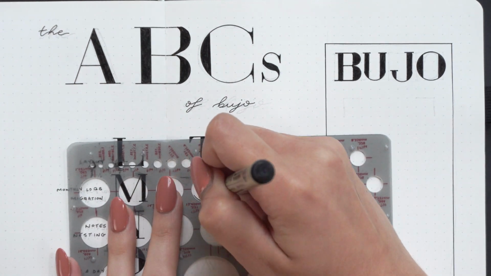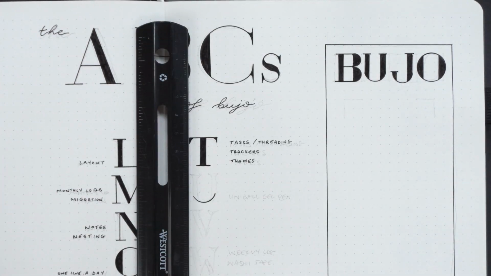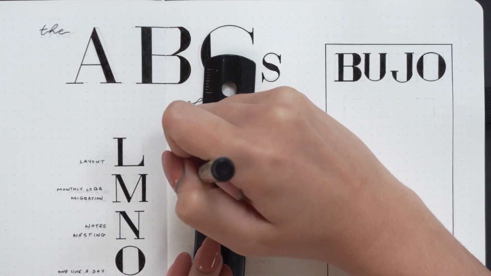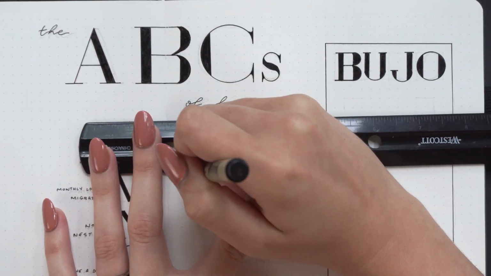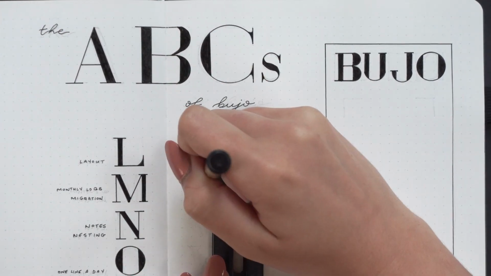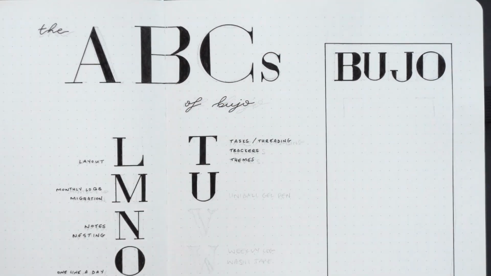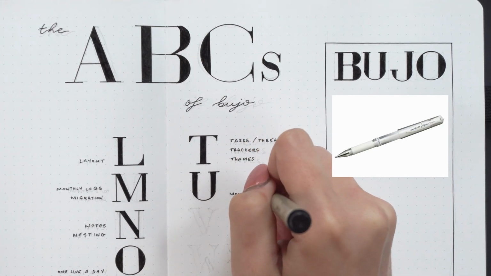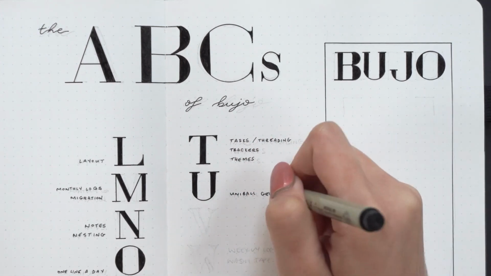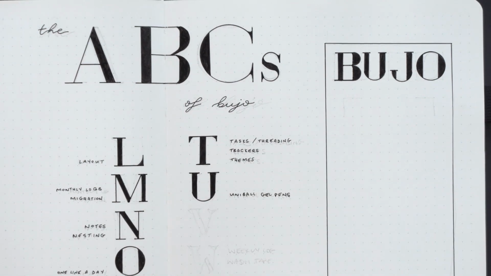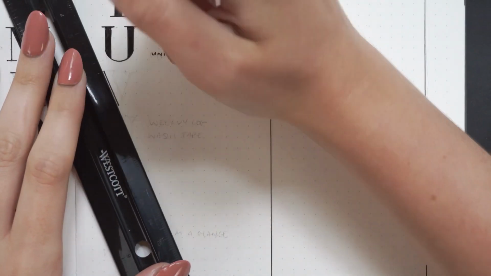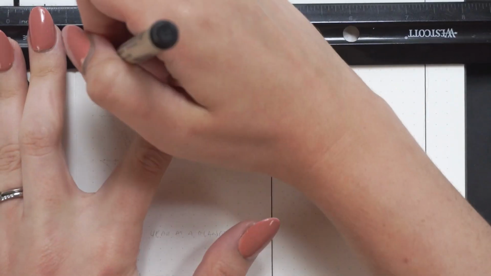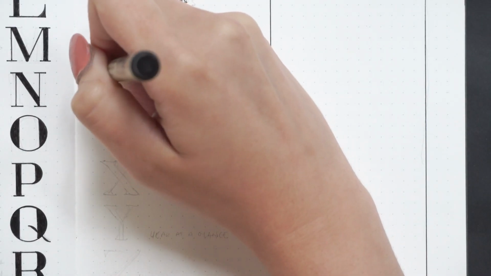I really struggle to find terms for you. If you have any ideas, please let me know in the comments down below. I ended up putting Uniball gel pens because they happen to be my favorite type of gel pen to use in my bullet journal. Specifically, their Signo Broad white gel pen is amazing, but I would love to know if you can think of any other terms that I can put for you. Same thing for V. I could not think of one single bullet journal term that started with V, so let me know if you have any ideas.